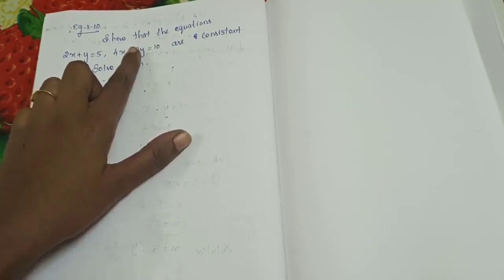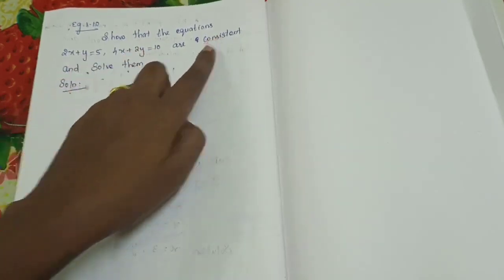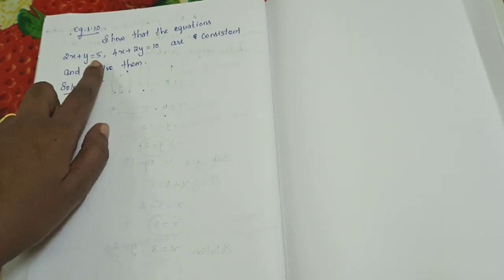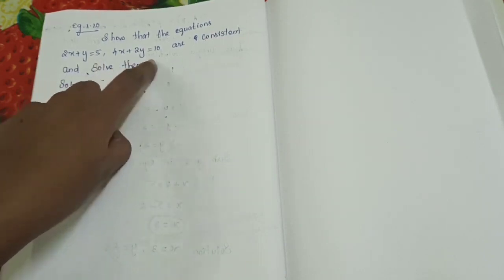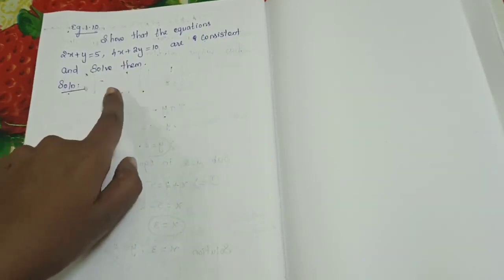I am reading the question. Example 1.10. Show that the equations 2x plus y is equal to 5, 4x plus 2y equal to 10 are consistent and solve them. We need to prove both the equations are consistent, same as the last question. Understand?